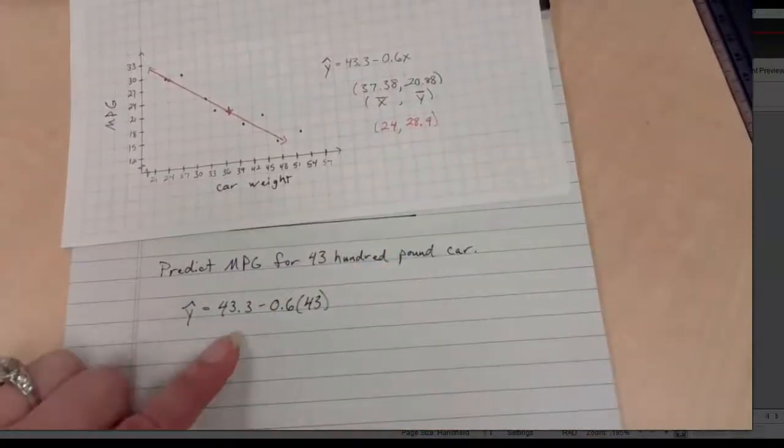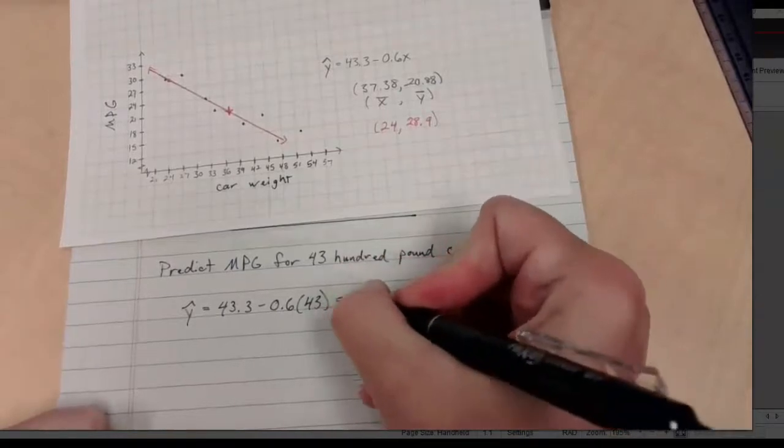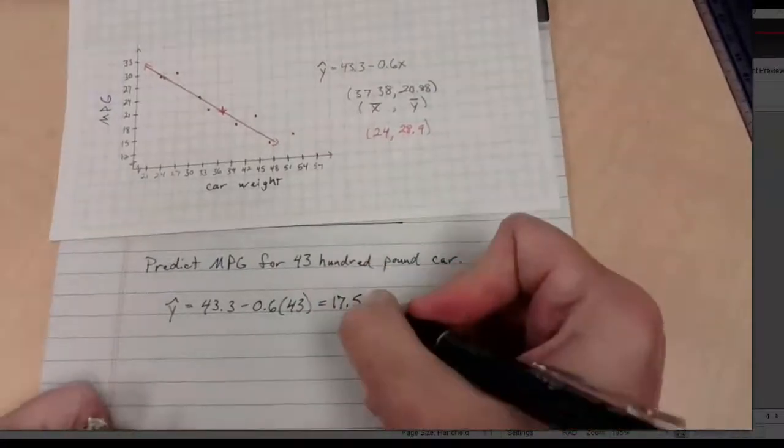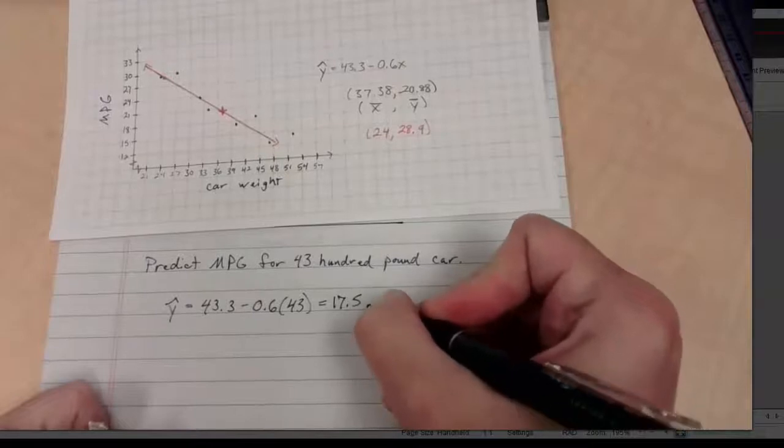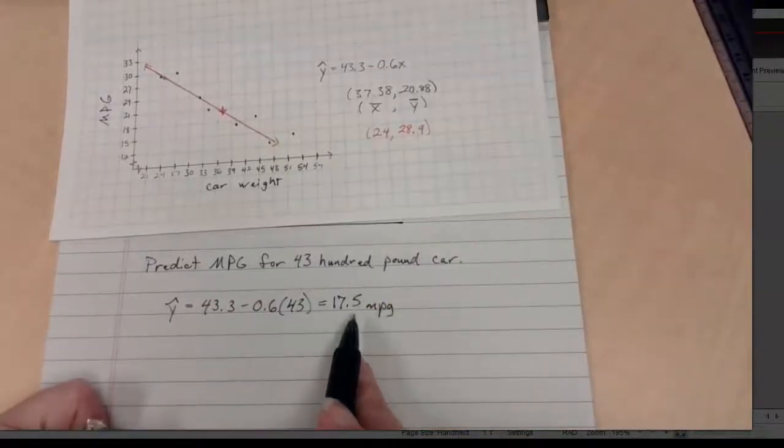And if I run that, let's see here, we're talking 43.3 minus 0.6 times 43. Gives me a value of 17.5. So we are predicting that if I have a car with a weight of 4,300 pounds, that it's going to have about 17.5 miles per gallon.